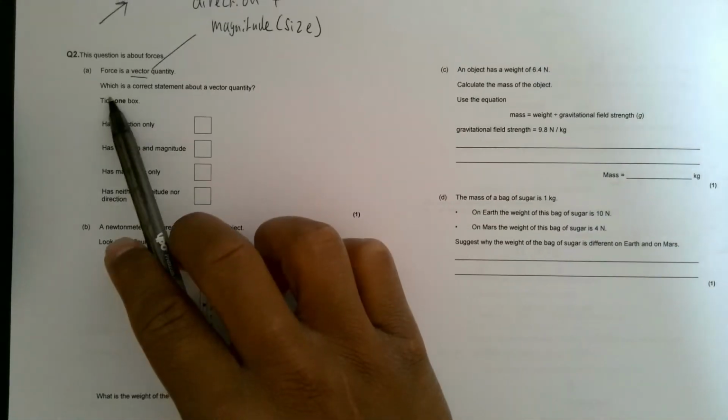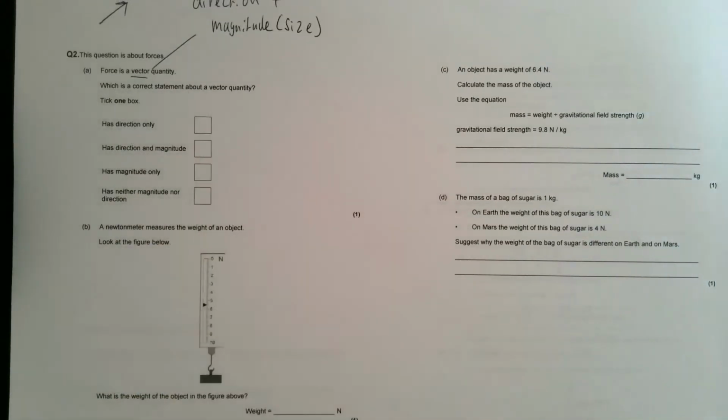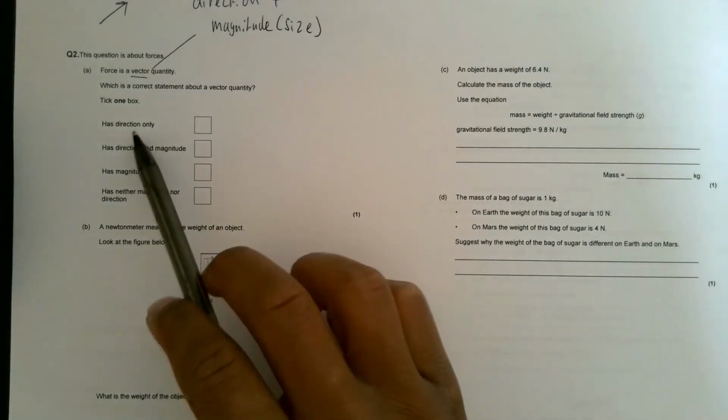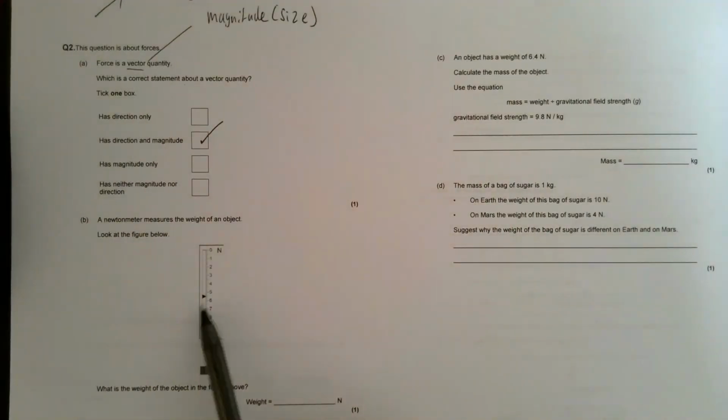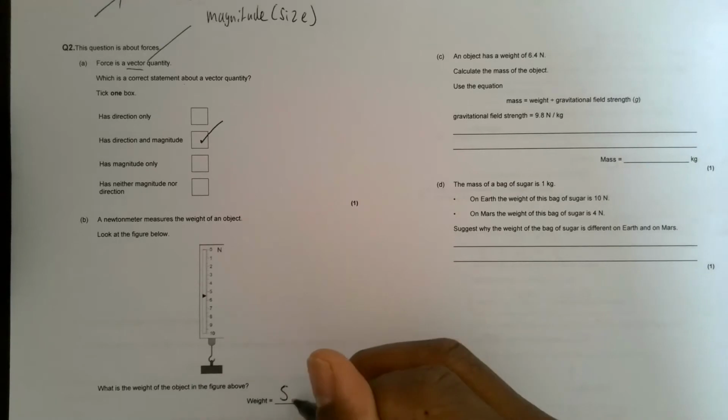So, which is the correct statement about a vector quantity? Has direction only? No, we know it has direction plus magnitude. Has direction and magnitude? Excellent. So this would be the correct answer. A Newton meter measures the weight of an object. So we've got a picture of a Newton meter here. Look at the figure below. What is the weight of the object? So we're looking at that arrow, and where that arrow is halfway between the value 5 newtons and 6 newtons. So it's going to be 5.5 newtons.